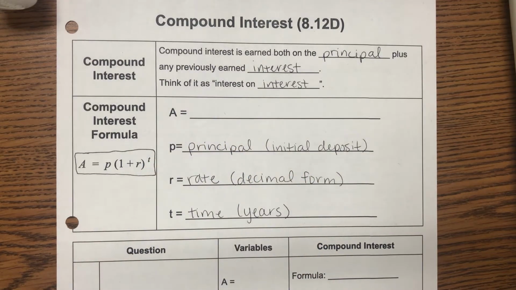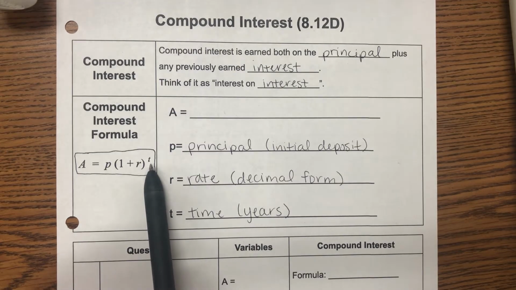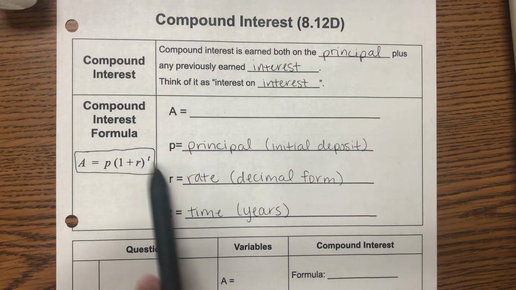Okay? Now, something to point out about our T, our time. Your time is represented in the exponent, right? So make sure whenever you plug this into your calculator, you are putting time in an exponent.